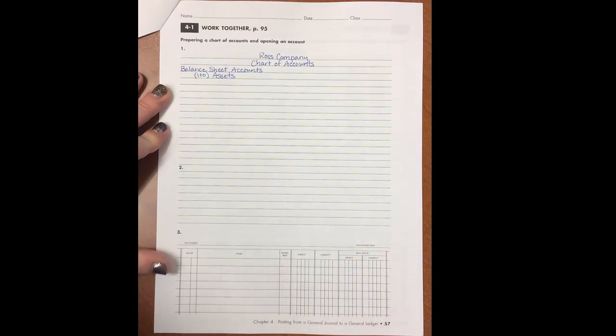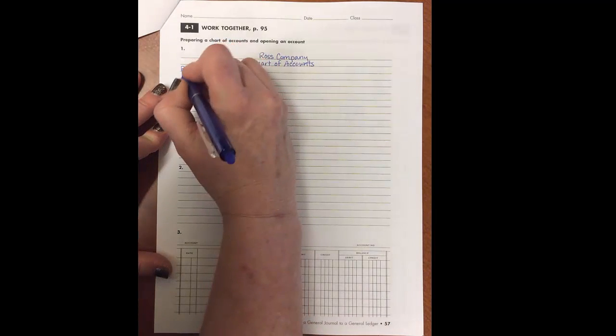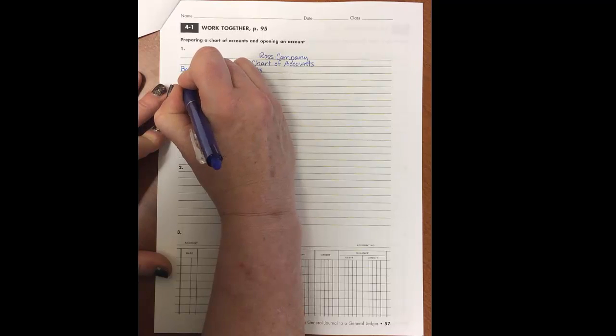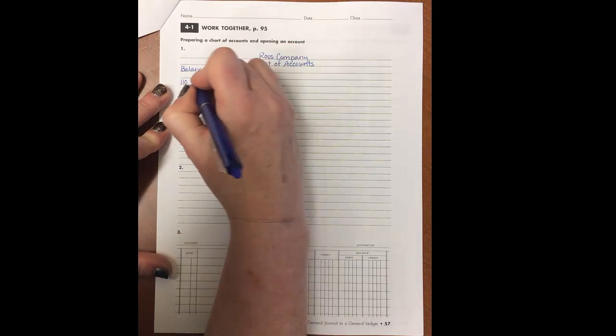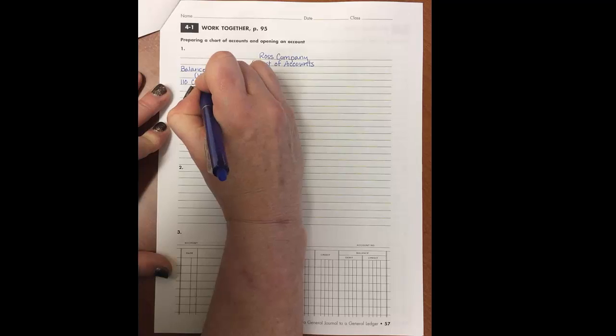Now, assets are put in order by liquidity, meaning how fast they can be converted to cash. So obviously cash is the most liquid because it's already cash. So we're going to list it first, and we start with account number 110 and the name cash.